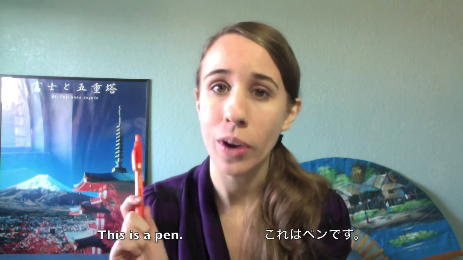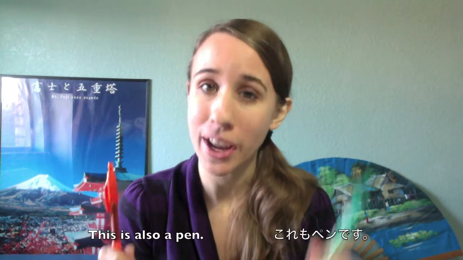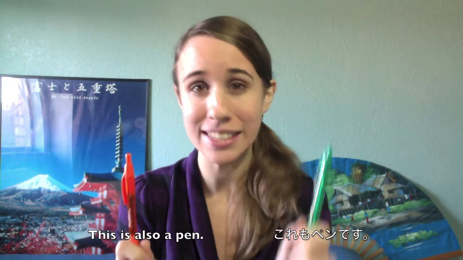Now let's end on one more, the particle mo. This one's used a little bit differently from to and ya, but the meaning can be similar. Mo means "also." Now mo can actually replace wa and ga. Remember those particles? Look here if you need a bit of a refresher, no shame in that. But one of the examples in that video was kore wa pen desu. This is a pen. Replace wa with mo and you get kore mo pen desu. This is also a pen.